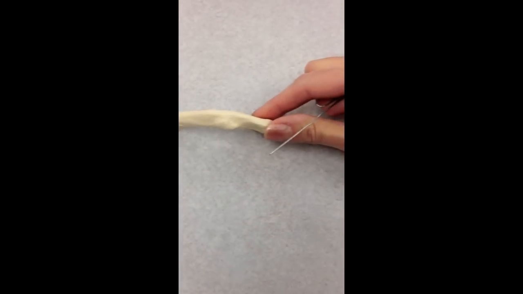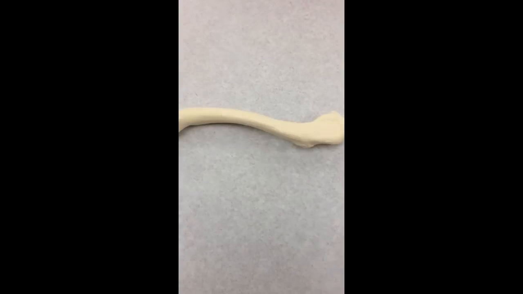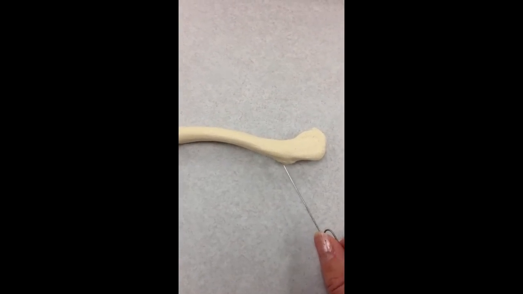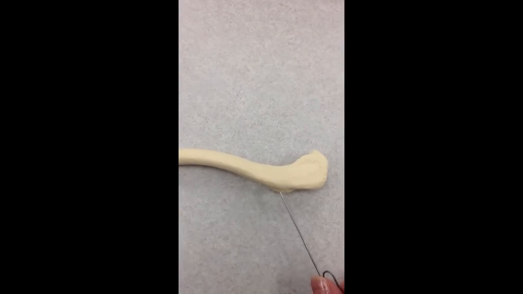The acromial end is a little thinner, and the sternal end is a little thicker. Again, look for that conoid tubercle first, and you should have no problem figuring out the rest of the anatomy of the clavicle.